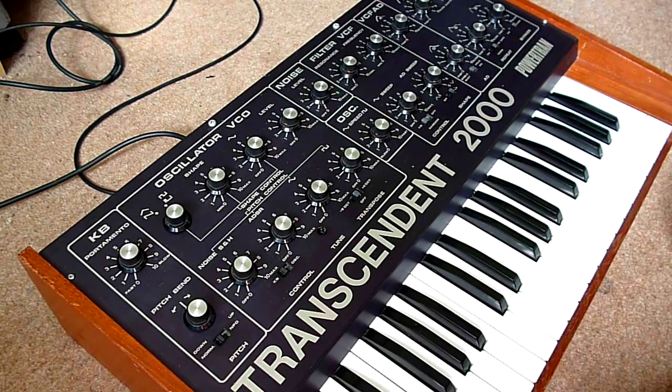Okay, that's pretty much the overview of it. If you've got a CV output on any of your synths, then you can arpeggiate it, and you can do all kinds of other things. There are a couple of downsides to the synth in terms of tuning.